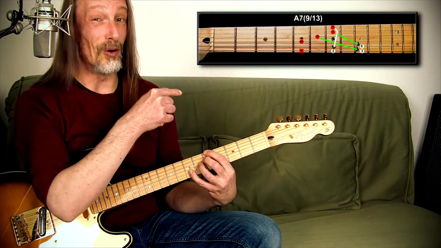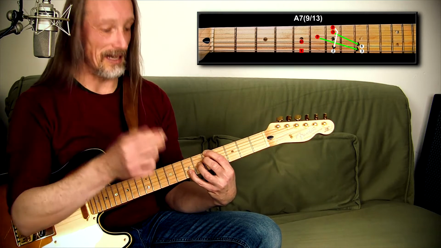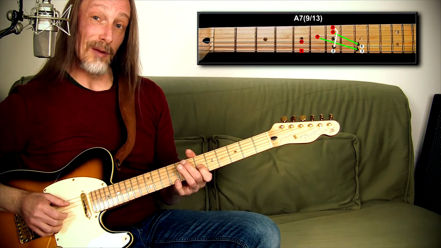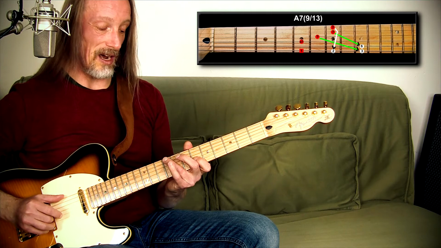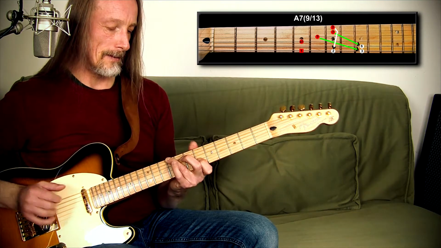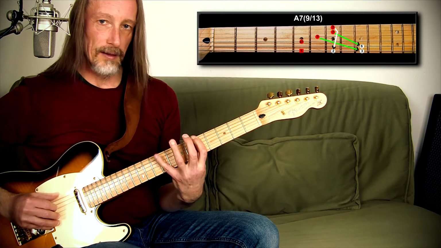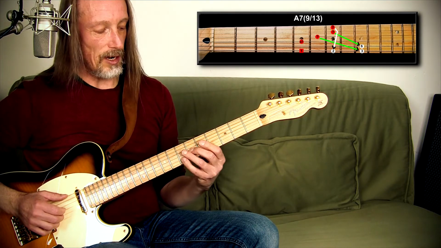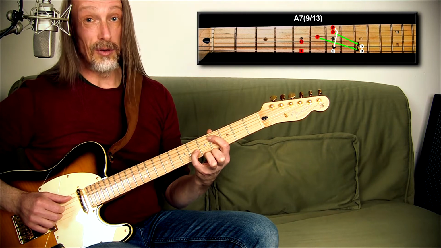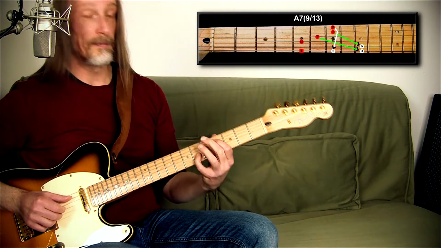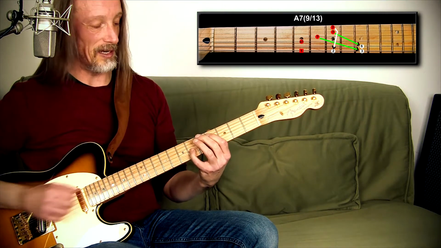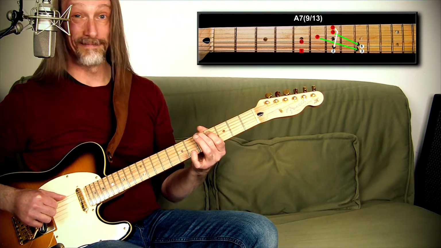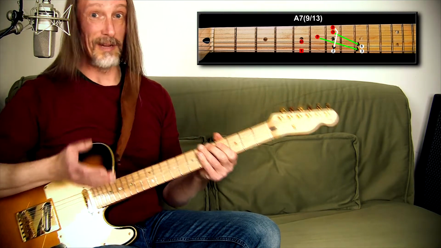Here we did it already with the A7th, but let's do it again. This note I want to find out. I use a green octave shape and I can read from it that this is a major 3rd. Or I can use a yellow octave shape, put it this way, and I again can read that this is the major 3rd.